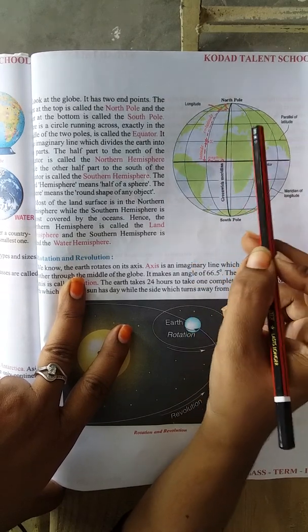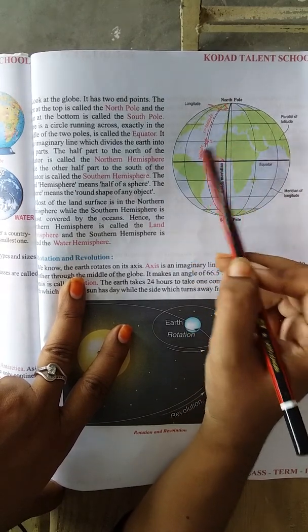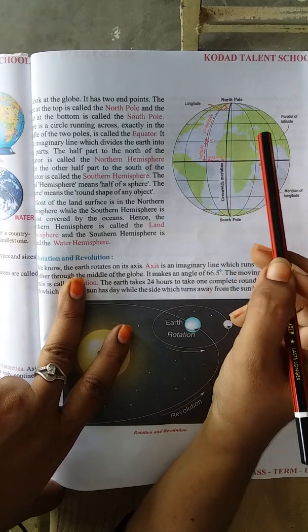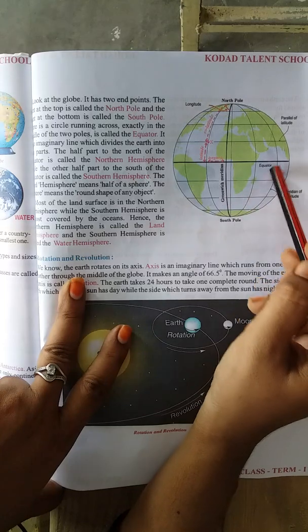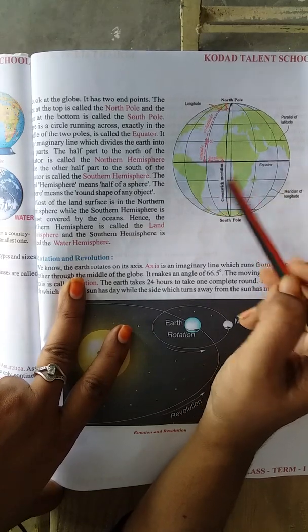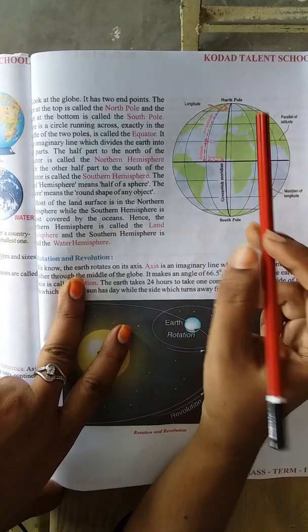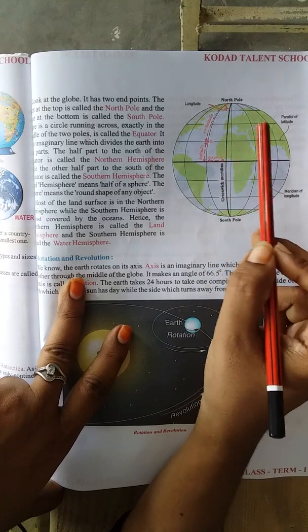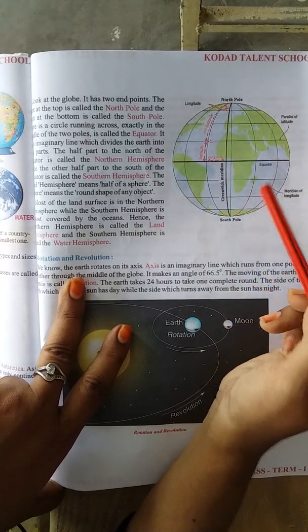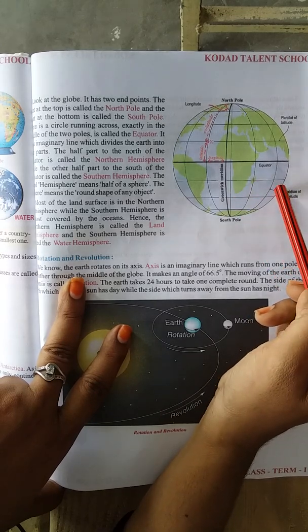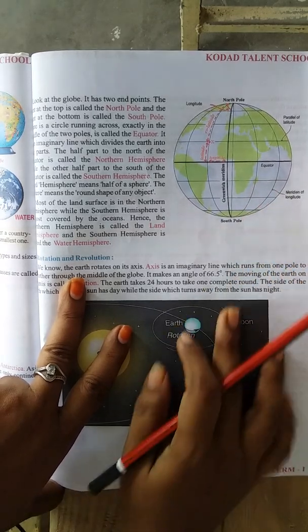Why? Because the north side is almost all land, but the south side is almost covered by the oceans. That's why the northern hemisphere is called the land hemisphere. The southern hemisphere is called the water hemisphere. Okay, children?